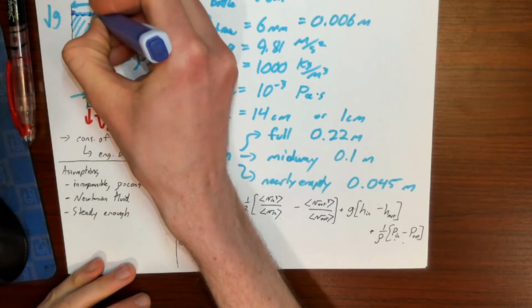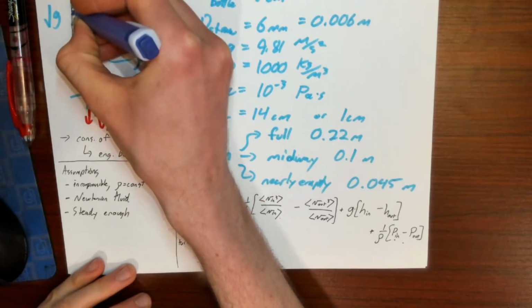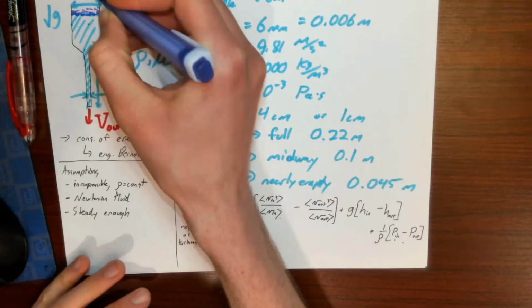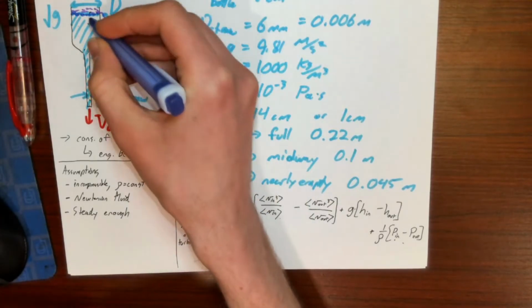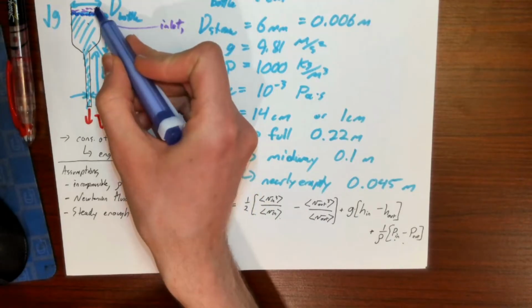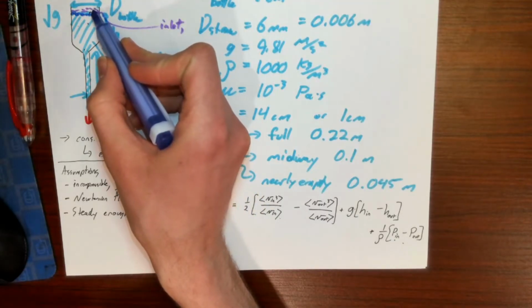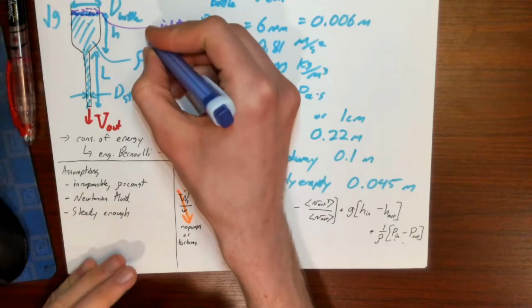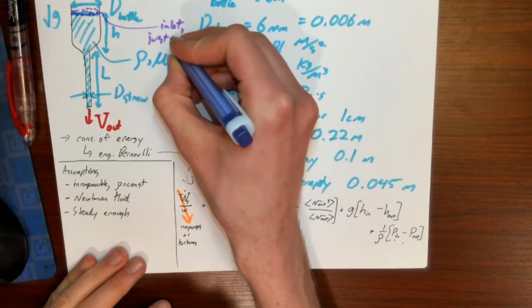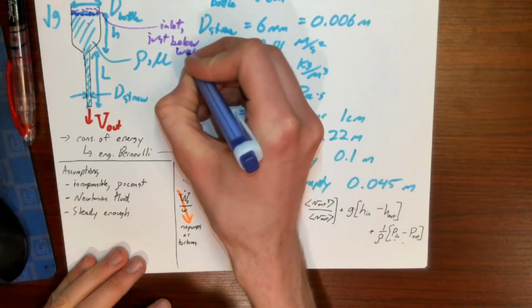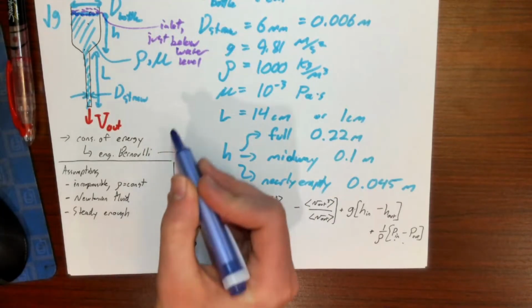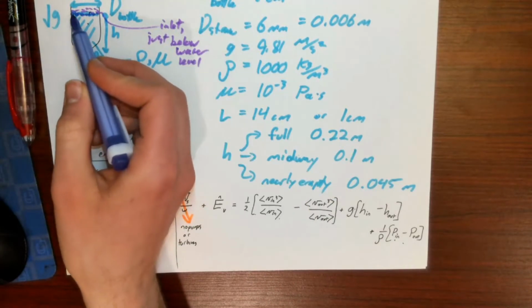I'm going to call this surface right here my inlet, and it's going to be just below the water level. So there's some water level here, and I'm going to put my inlet just below that water level, but I'm going to have it stationary.